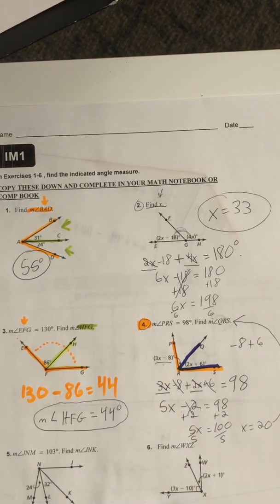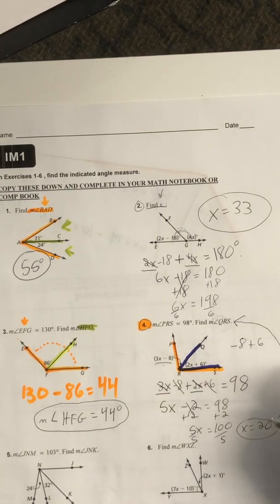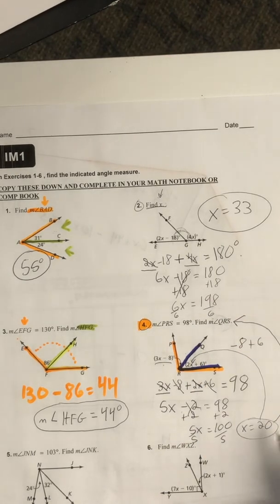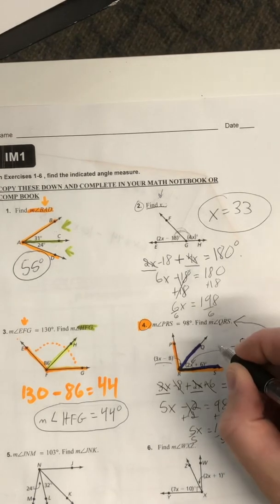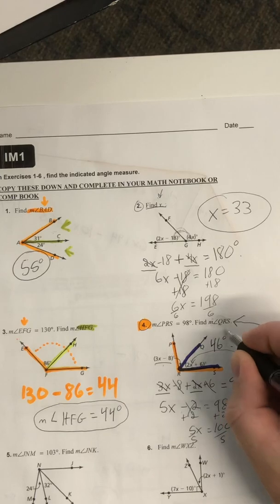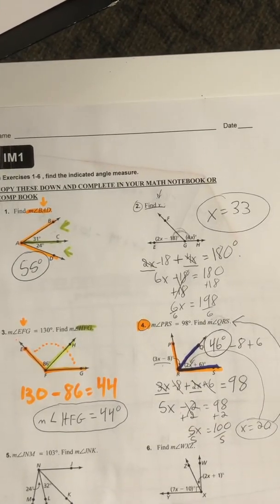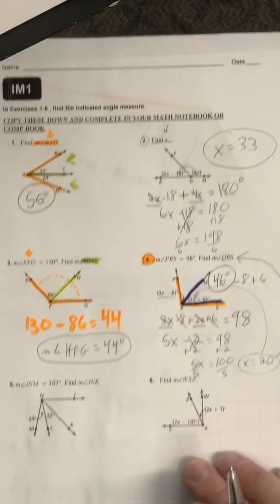And the very simplest way to do it, now that we know what x is, we literally just plug it in and solve. Plug in the 20 for x. 20 times 2 is 40. What is 40 plus 6? 46 degrees. Answer done.